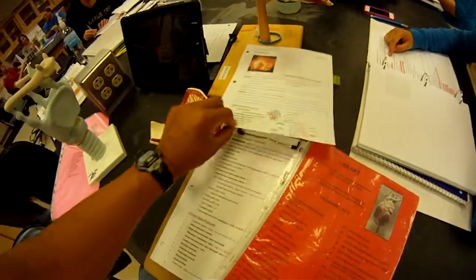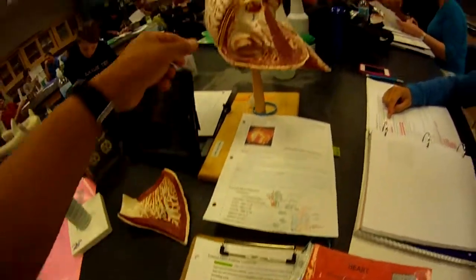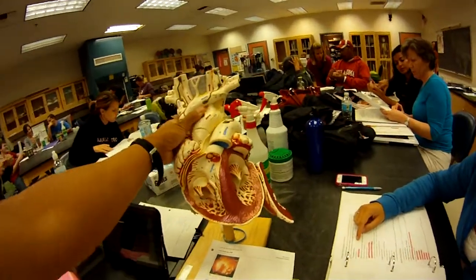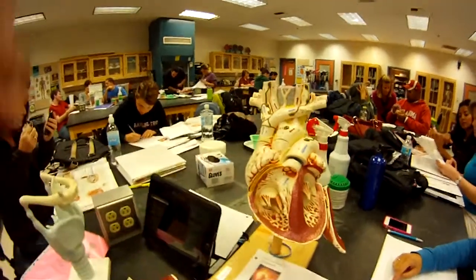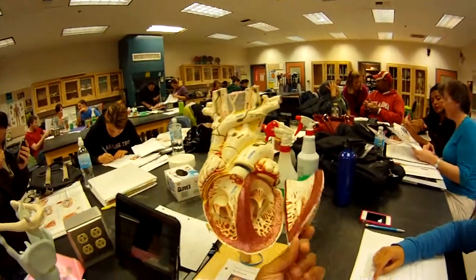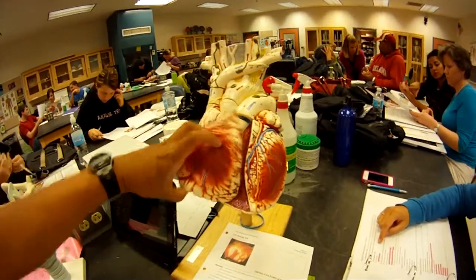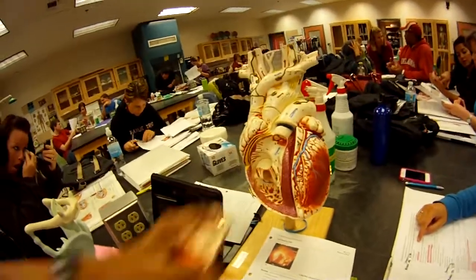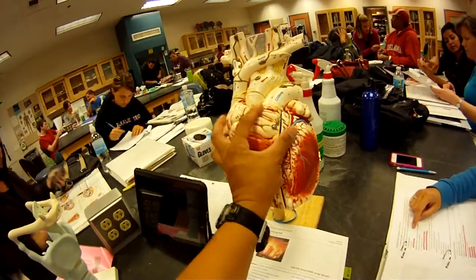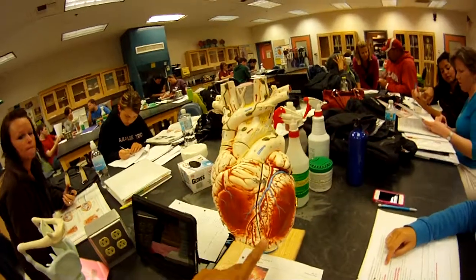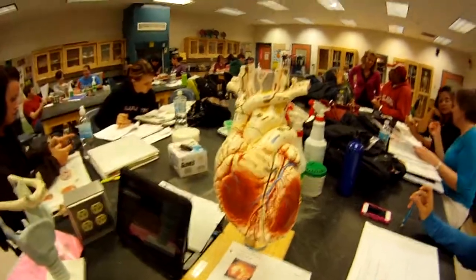Alright. We're going off our lab sheet. So now we're looking for the pulmonary trunk. And the pulmonary trunk is right here. Okay. We'll close this up again because we're going to be looking for the anterior interventricular sulcus. And the anterior, the front of the heart, is this. Anterior interventricular sulcus.